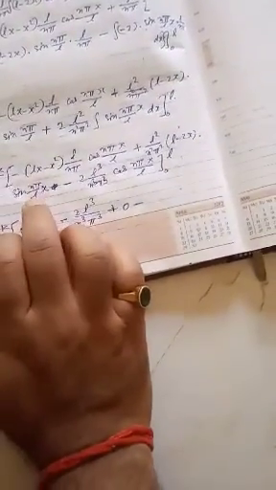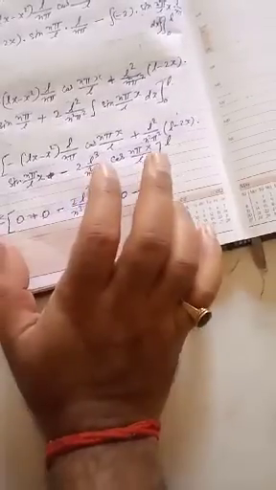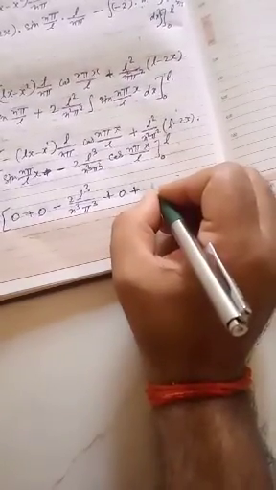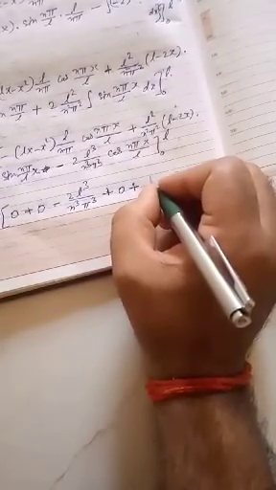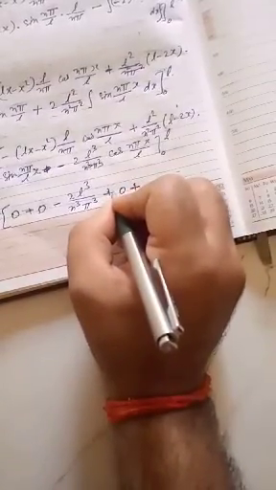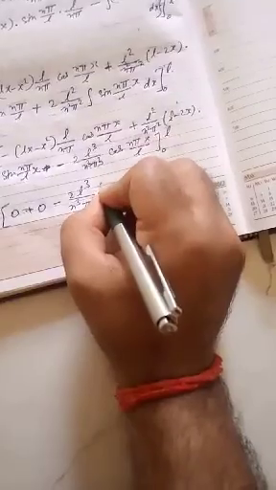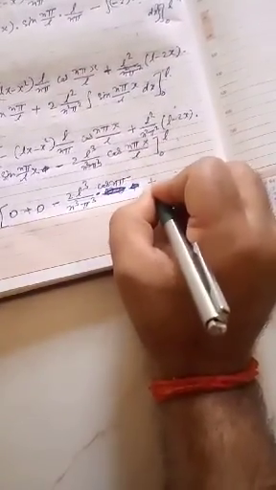Then sine 0, again it will be 0, and this minus plus, into one more thing, sorry, this will be into cos of n pi and minus plus 2L cube upon n cube pi cube.